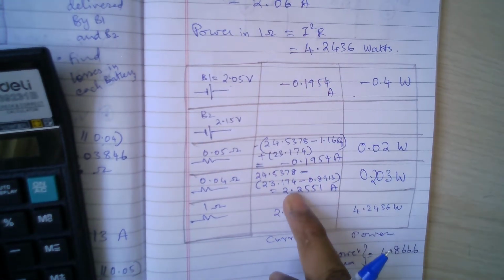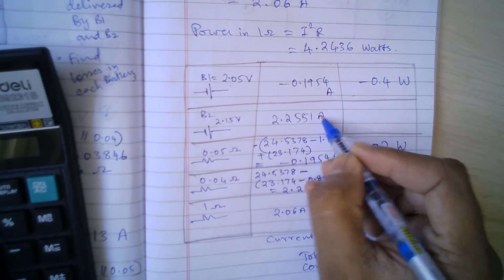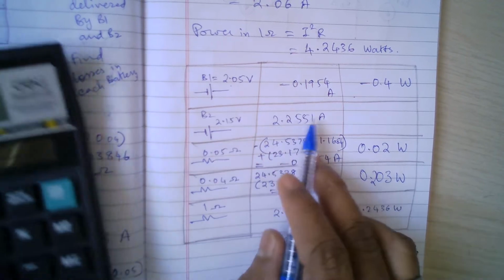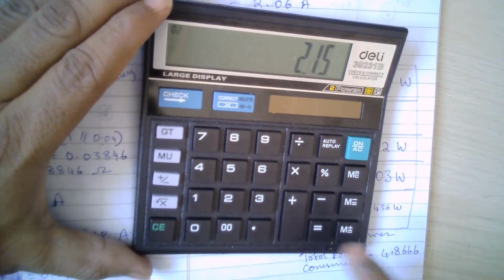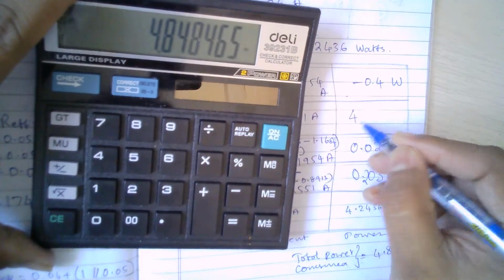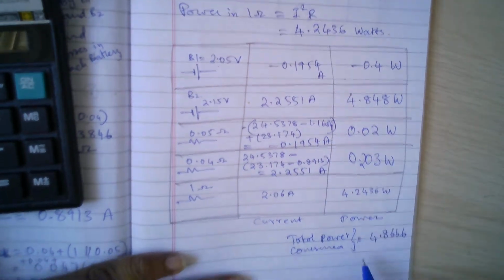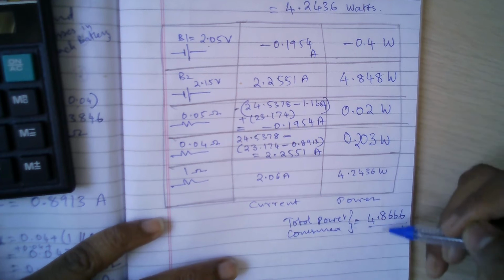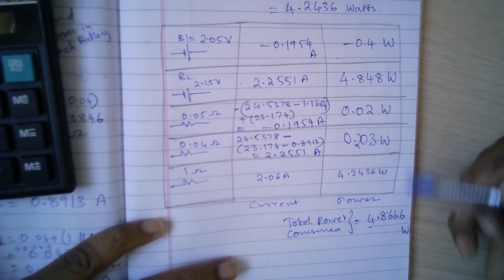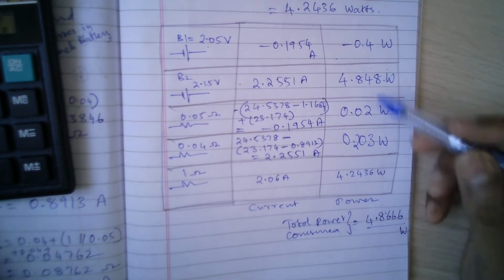Now what is the power supplied by this? The current is the same, 2.2551 amperes. So I into V will be the power: 2.2551 multiplied by 2.15 gives me 4.848 watts. This number, 4.848 watts, more or less matches the other number up to the second decimal. The variation is less than 1%, so it is considered accurate. Whatever the variation is, it is because of rounding error.